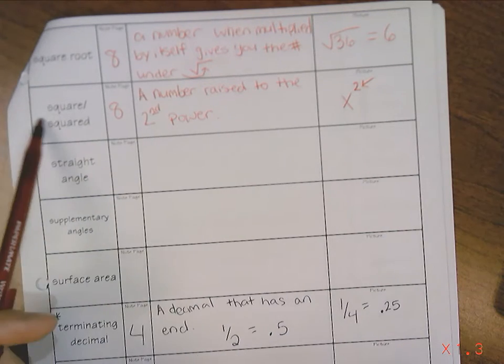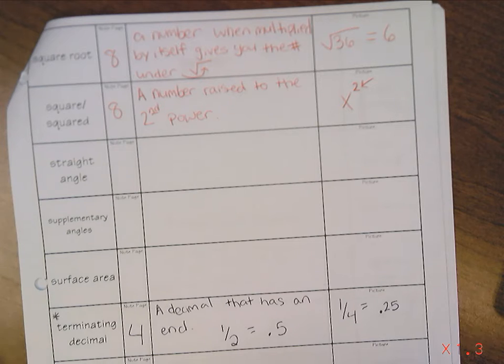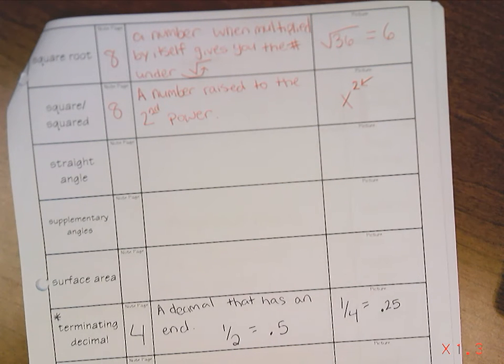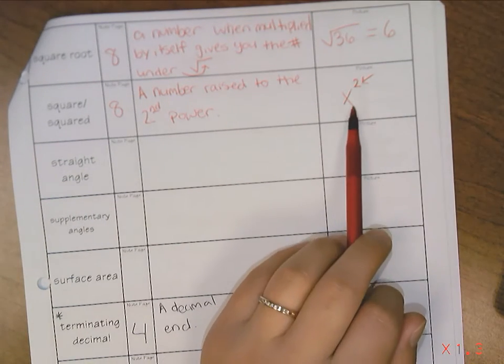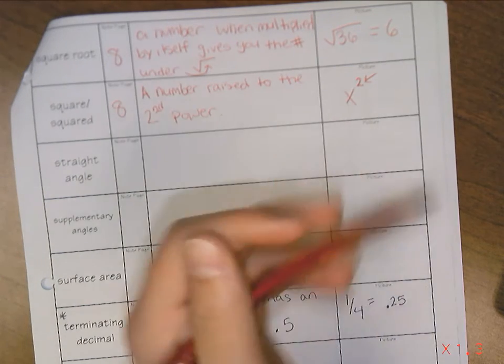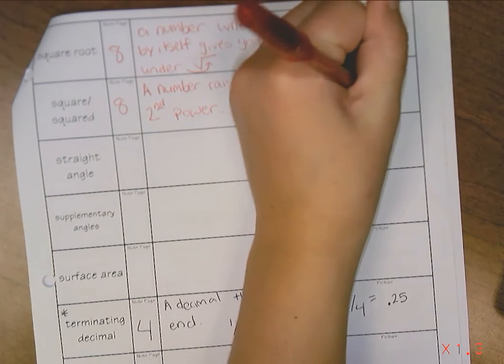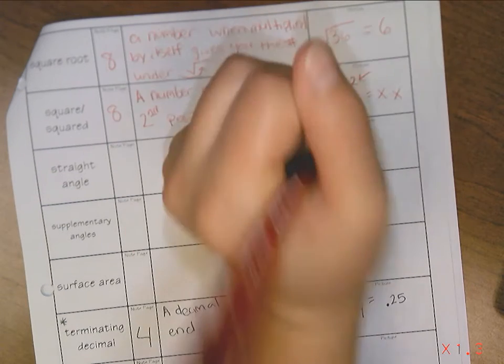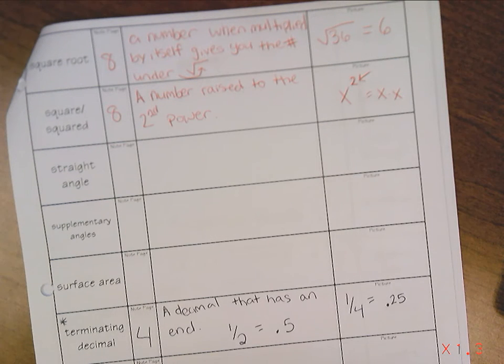Okay, this one is square or squared. And it's a number raised to the 2nd power. So cubed was raised to the 3rd, squared is raised to the 2nd. So if you had a number, let's say x squared, okay, that would equal x times x. A number times itself.